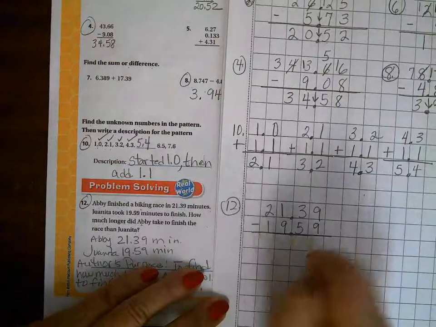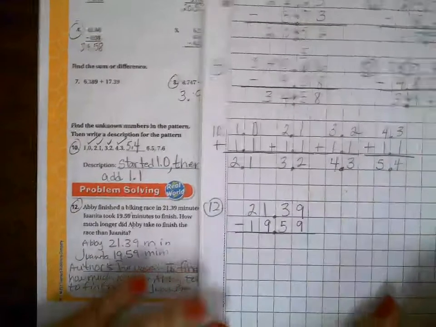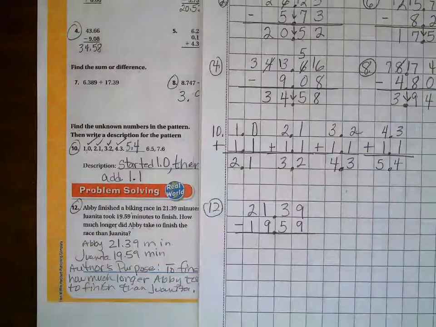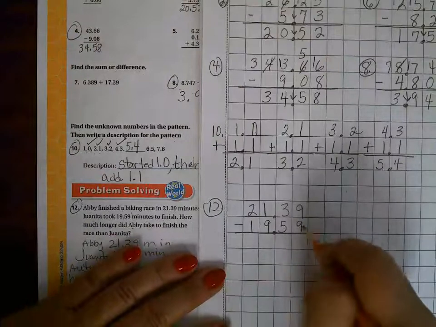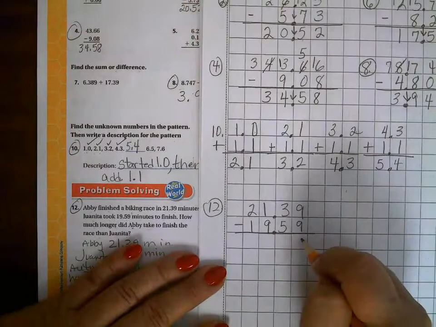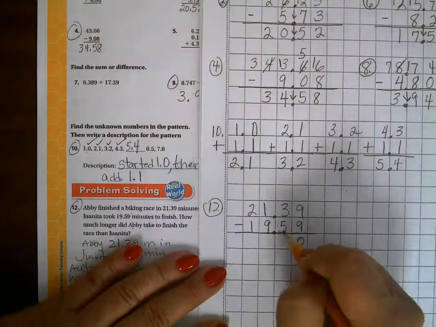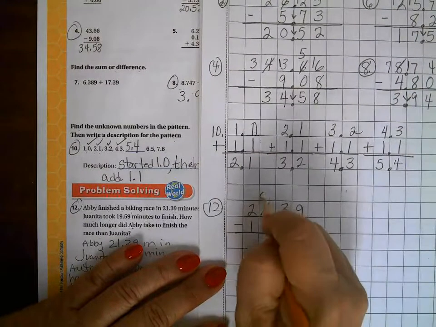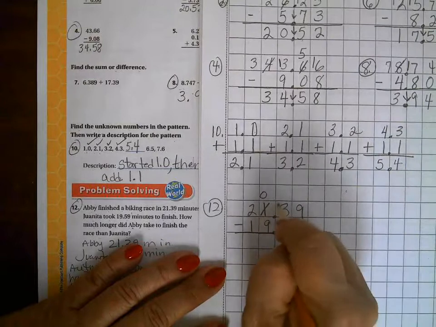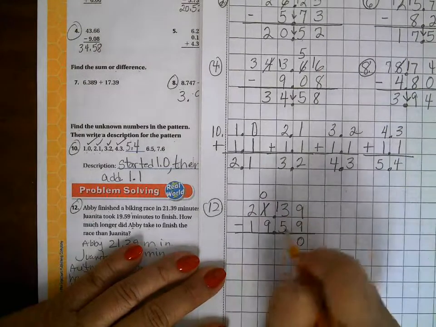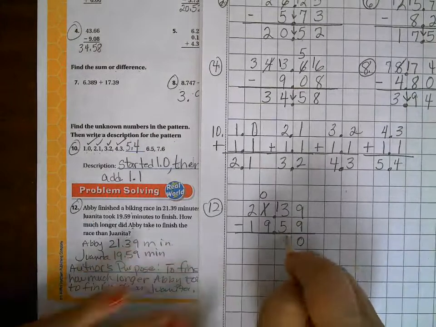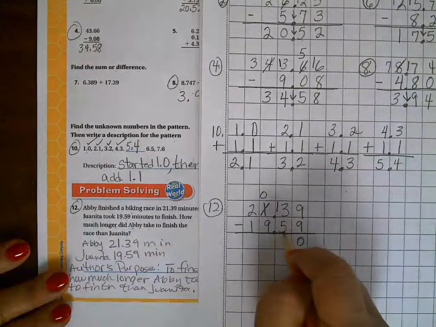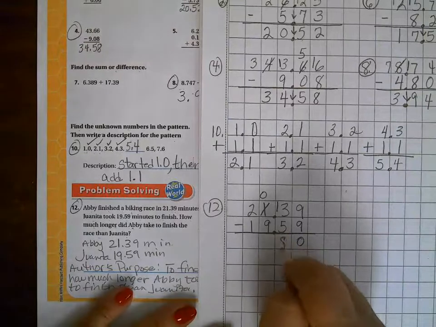Because I'm going to be comparing these two girls on their times, I'm going to be subtracting. So 9 minus 9 equals 0. I can't take 5 from 3. I need to regroup. So I'm going to take this 1, put a 0, and bring that over into the tenths. Now I have 13 minus 5 equals, okay, so 6 is 11, 7 is 12, 8 is 13.